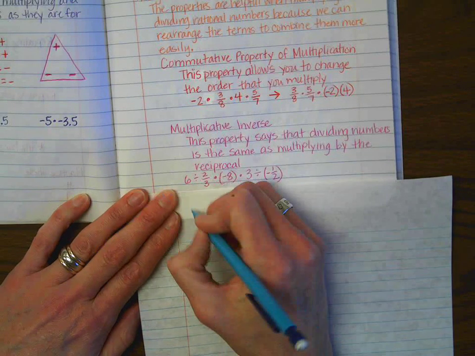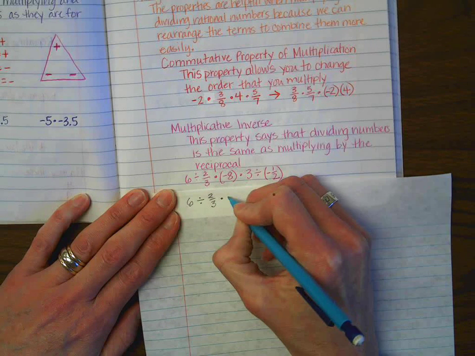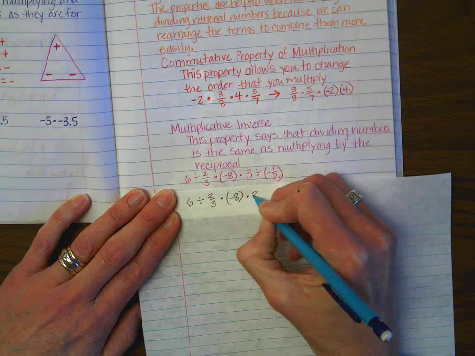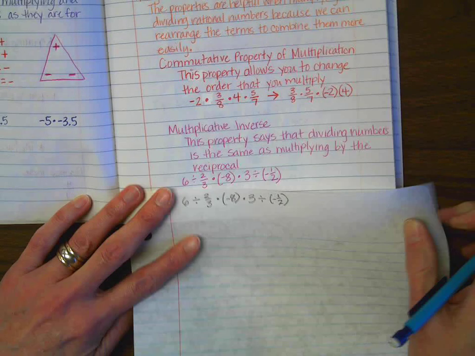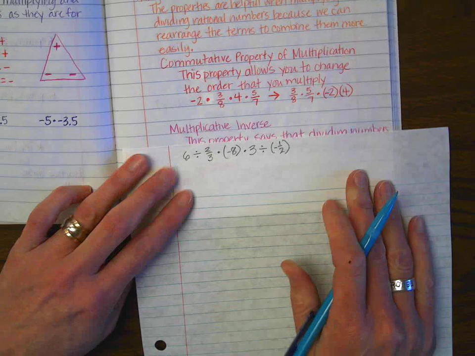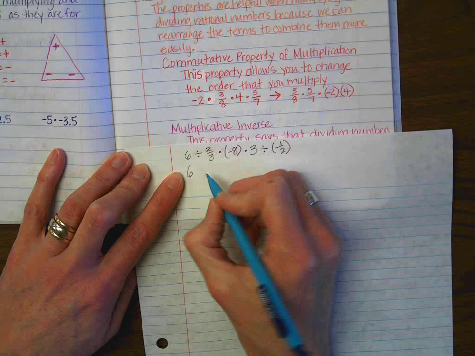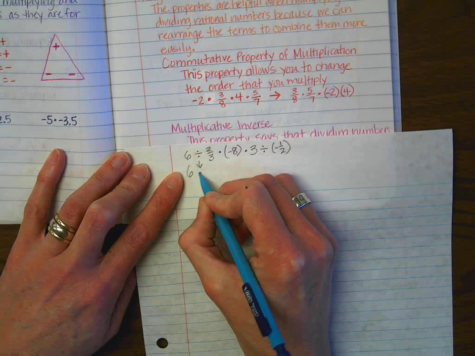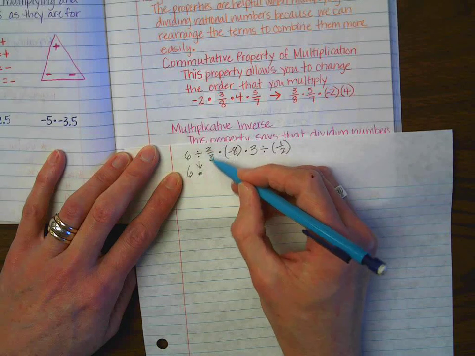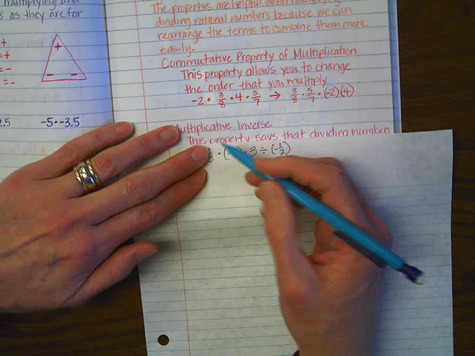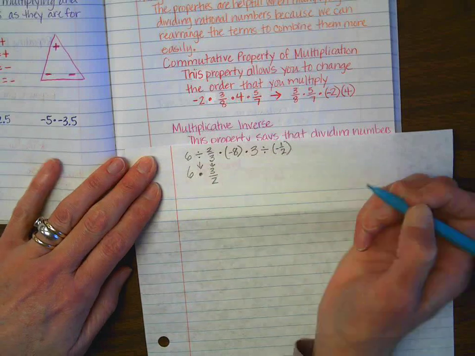So we have 6 divided by 2/3 times negative 8 times 3 divided by negative 1/2. What we're looking at in making this problem easier is that this is division. So we keep this number because that's what we're starting with, but instead of dividing, we can multiply by the reciprocal. The reciprocal of 2/3: all you have to do is trade places with the denominator and the numerator, and it becomes 3/2.